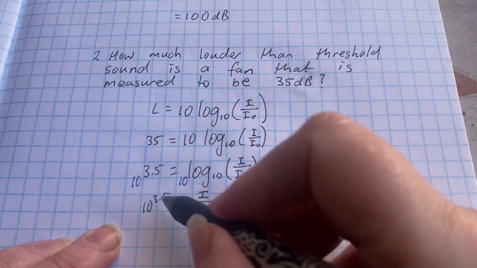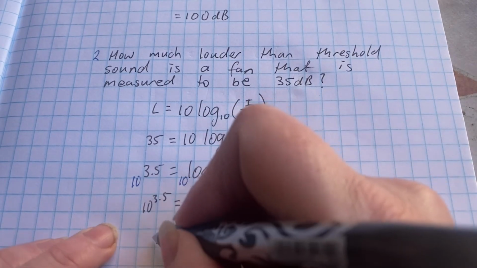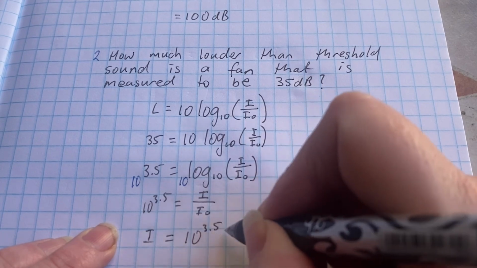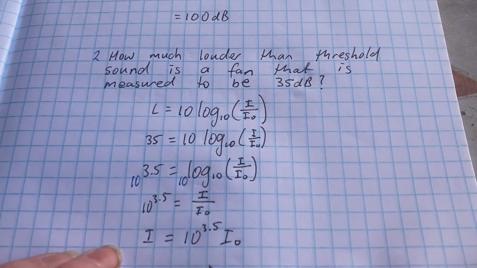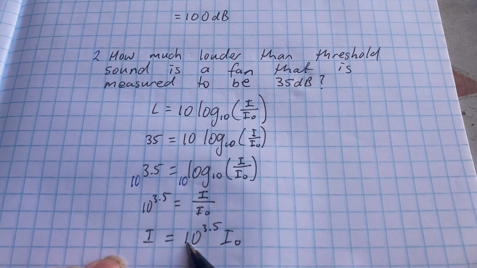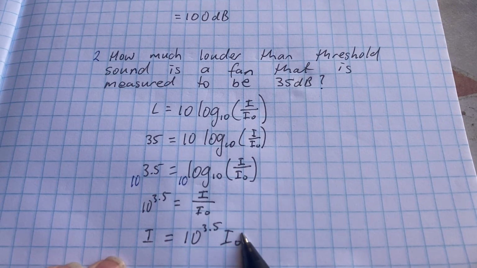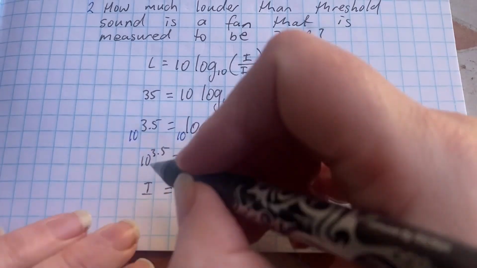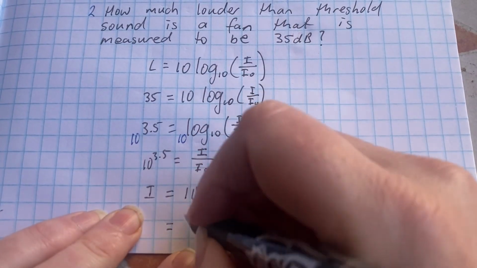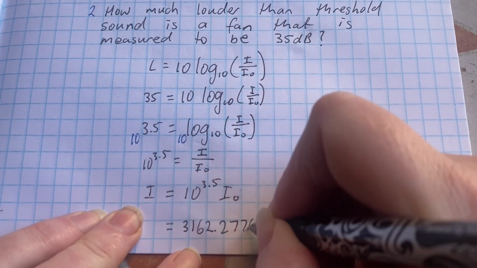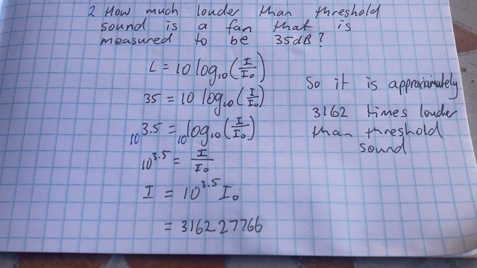Multiply each side by the I0, so the I0 is coming up next to that. I'm just going to turn it around though. 10 to the power of 3.5 times I0. So basically it's 10 to the power of 3.5 times louder than threshold sound. And when I put that in my calculator, I got 3162.27766.